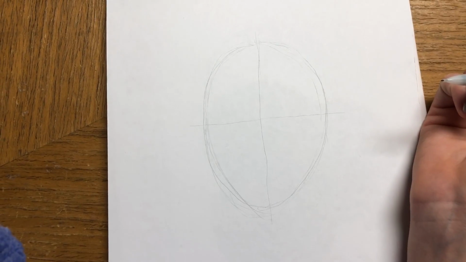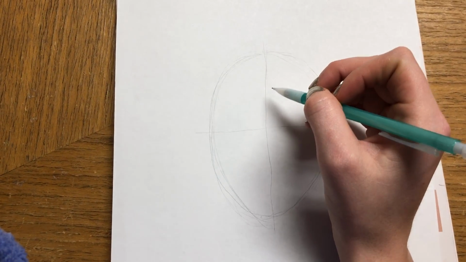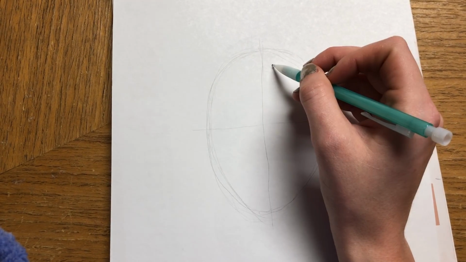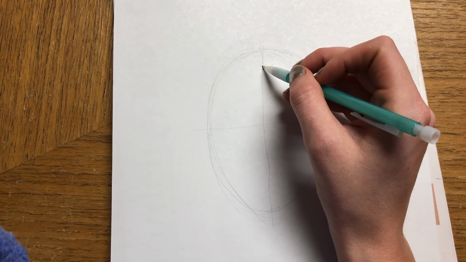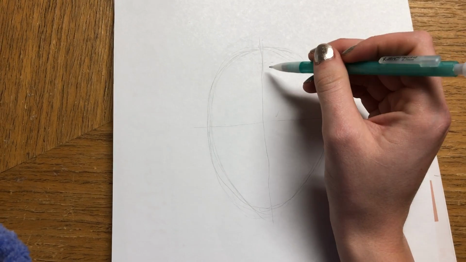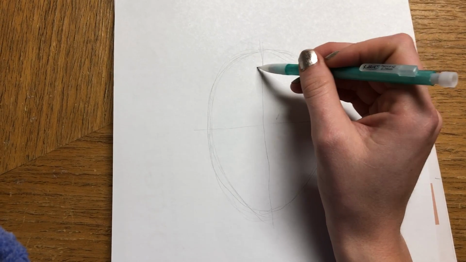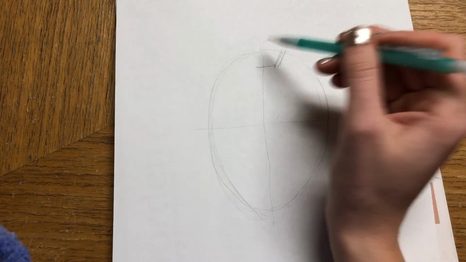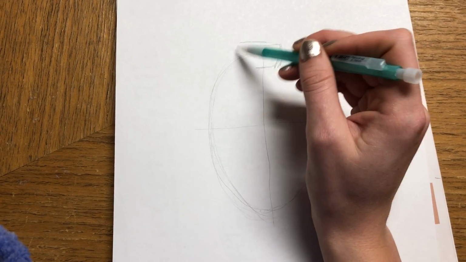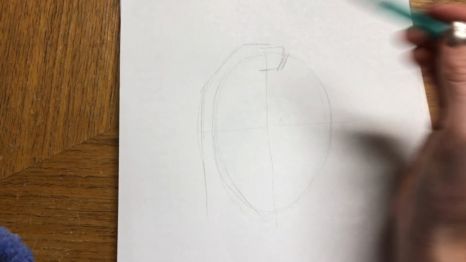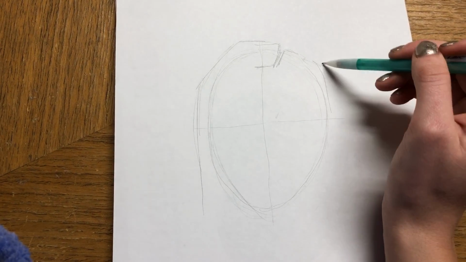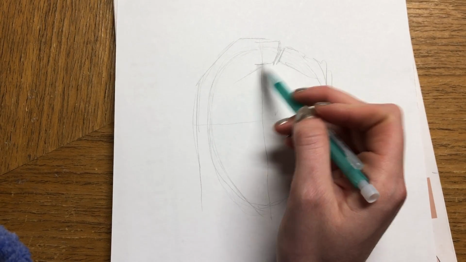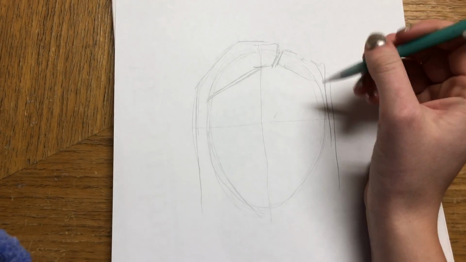The first feature we're going to look at is the hairline. Generally, if we cut this in half and then in half again, the first fourth of the first half of the head is where our hairline is going to start. And I'm going to be doing a female, so I'm going to draw some female hair. And the female hair tends to swoop down further across the face.